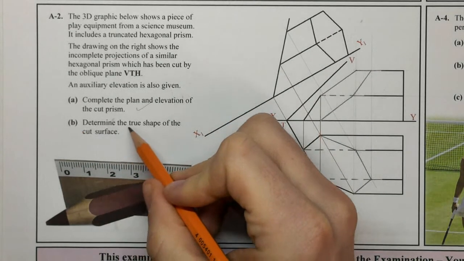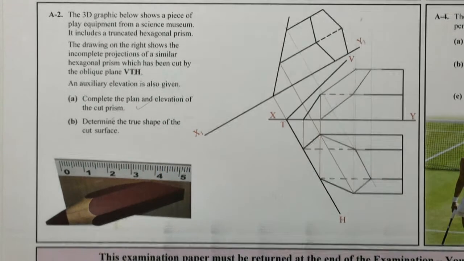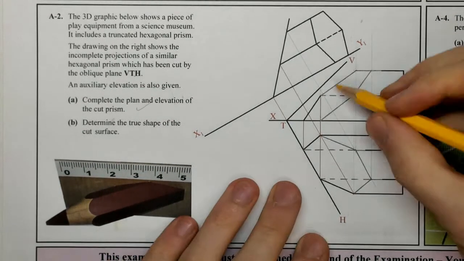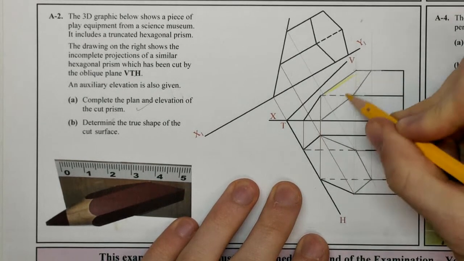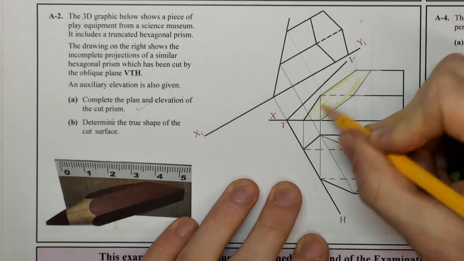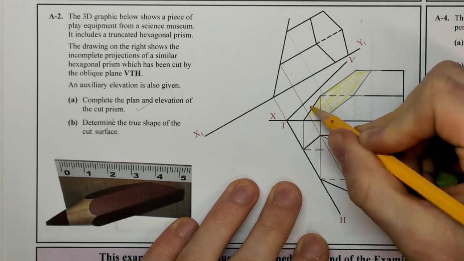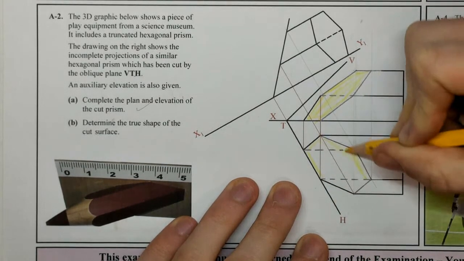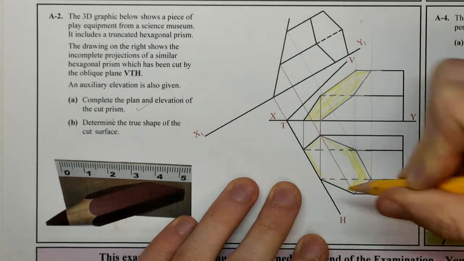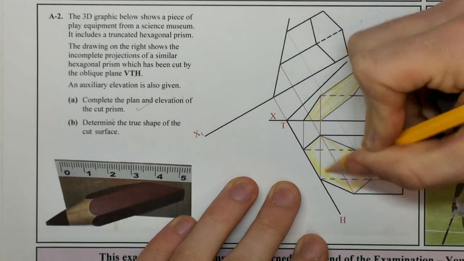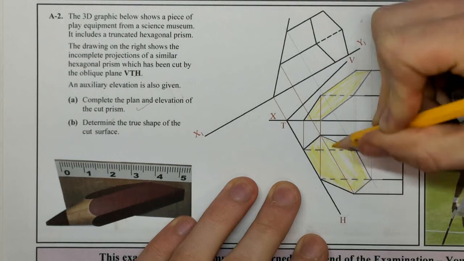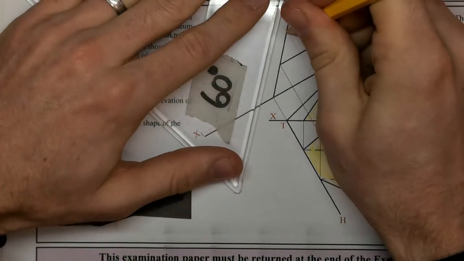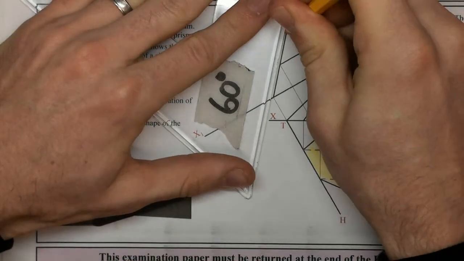B, then, determine the true shape of the cut surface. So we want to find the true shape. I'm going to highlight this just to show it. So here's my cut surface, and I want to find the true shape of that. Now, a number of methods we could use to complete that. So here's my edge view of it.